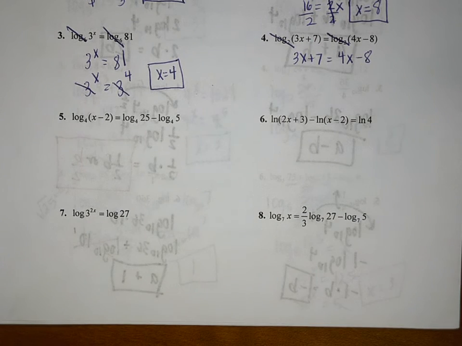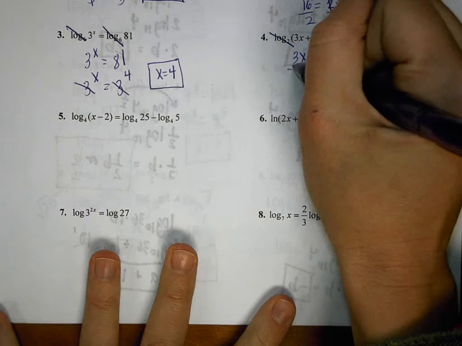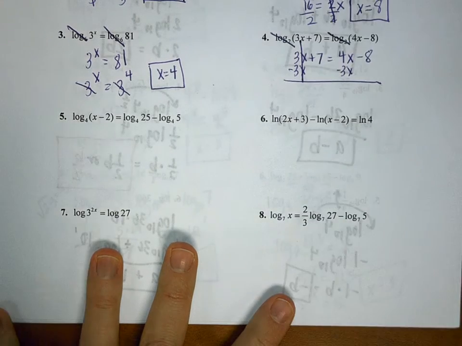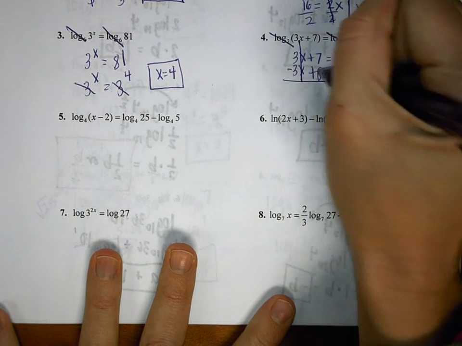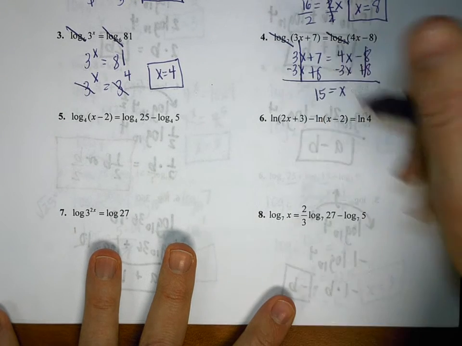And to solve for x, we need all our x's together. So what should I do? Subtract 3x from both sides, so those cancel. At the same time, I might go ahead and add 8 to both sides. And so I end up getting x equals 15.